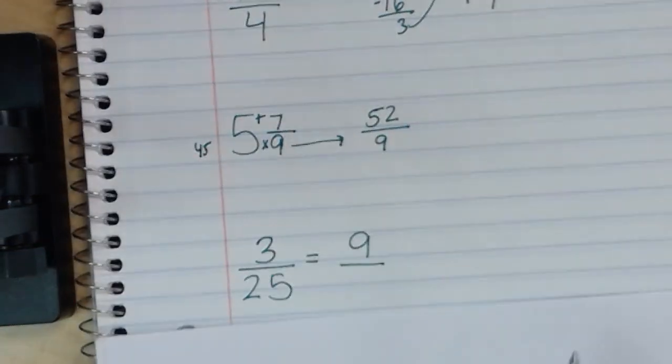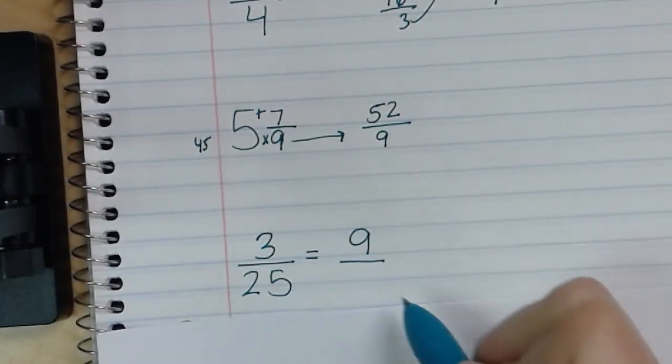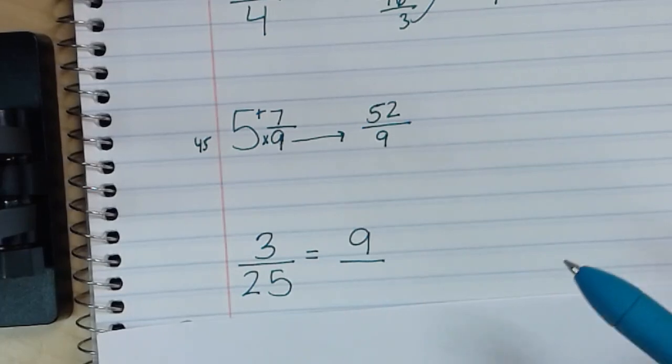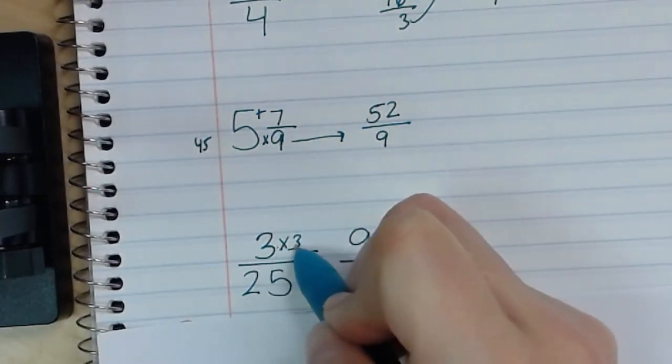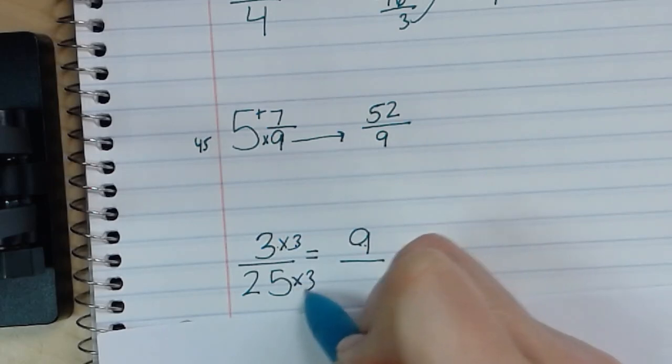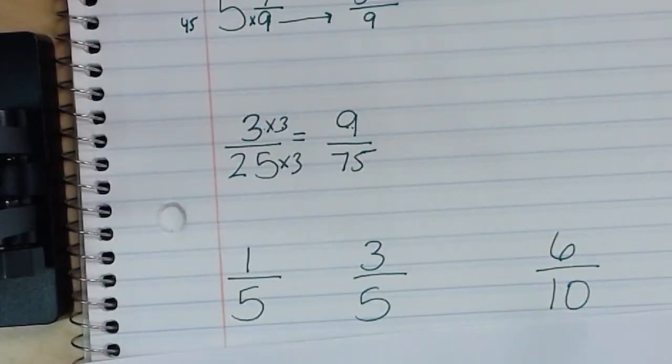Right, the next kind of problem is the equivalent fractions that we did last week. So I left a number out of the fraction, and you have to figure out what's missing. How did I get from 3 to 9? 3 times 3 is 9. 25 times 3 is 75, because whatever I do to the bottom, I have to do to the top, and vice versa.